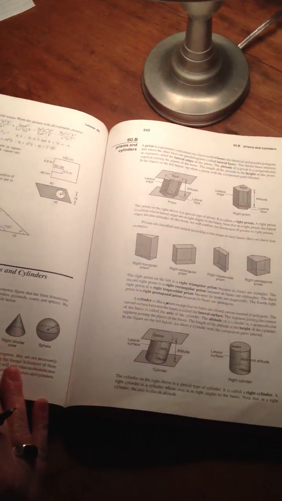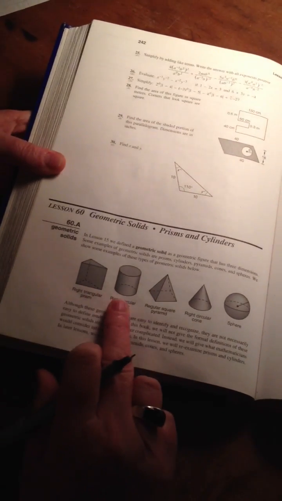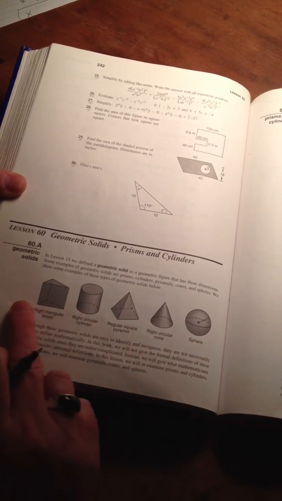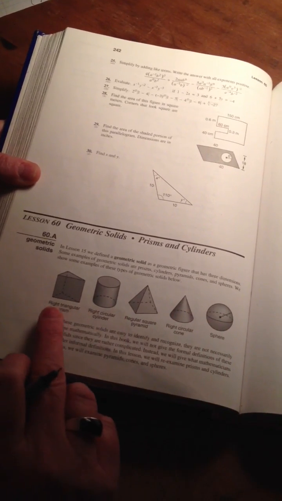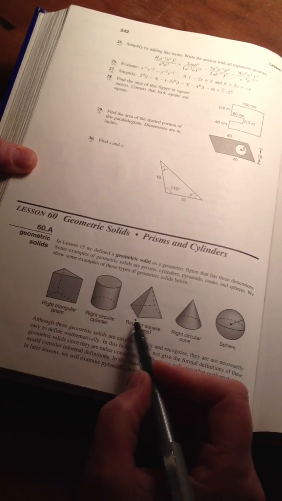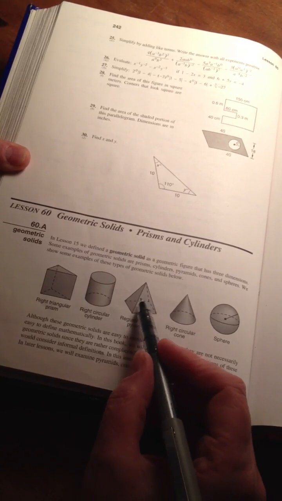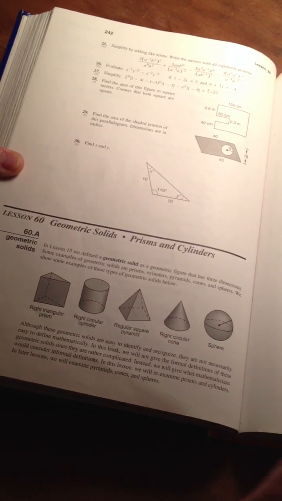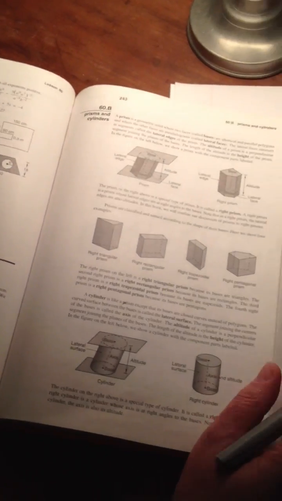You'll see there's lots of pictures describing the different shapes. And again, notice they're all three-dimensional. Notice that they all say either right or regular. That means that they either are built using right angles, or like this one's a regular square pyramid. That means all four sides are the same. So these are very precise, even, balanced looking structures.